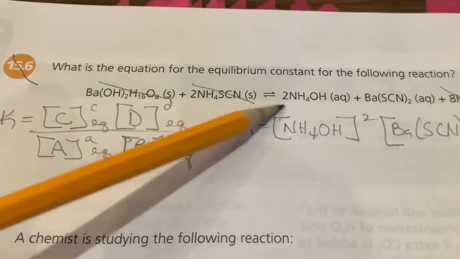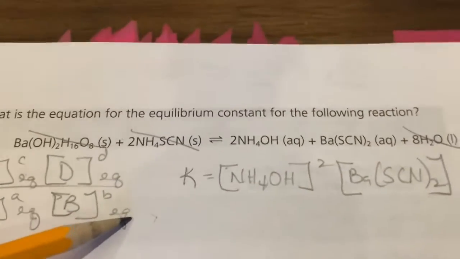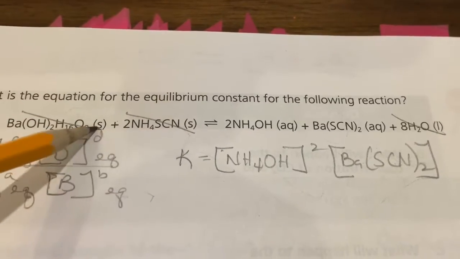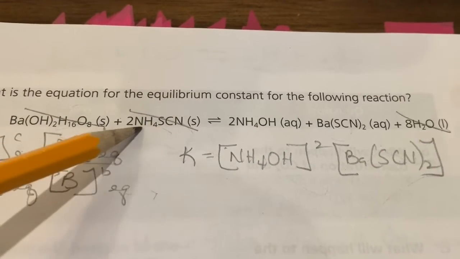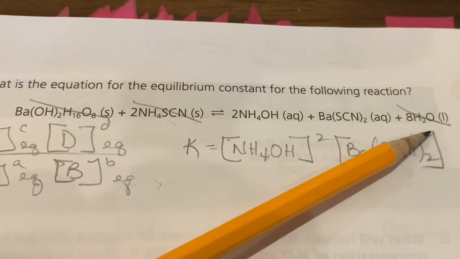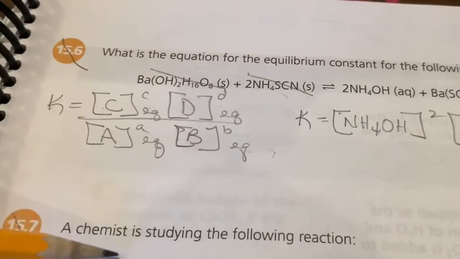Okay, 15.6. What is the equation for the equilibrium constant of the following reaction? And we look at this throughout, and the first thing we need to do is to make sure we're dealing with only what is important. So we're crossing out our solids. There's 1 solid, 2 solid, both in the reactants. And then we have a liquid, H2O, in the product. So none of those count, which is hallelujah.